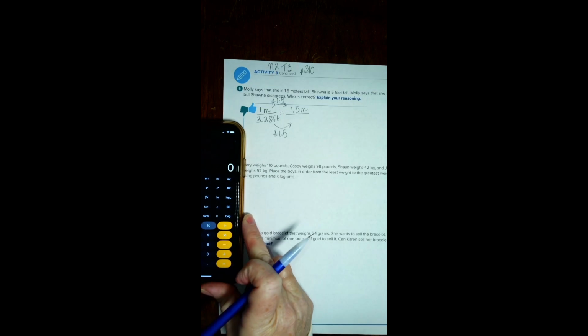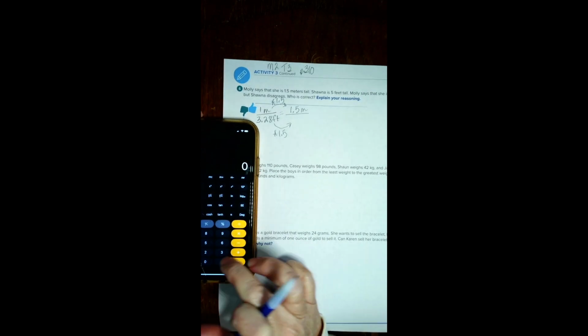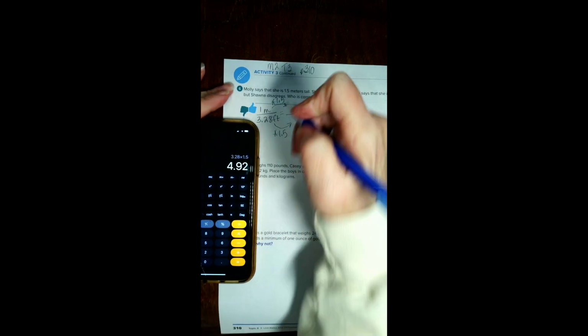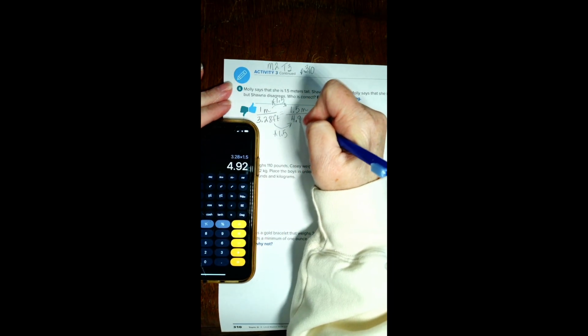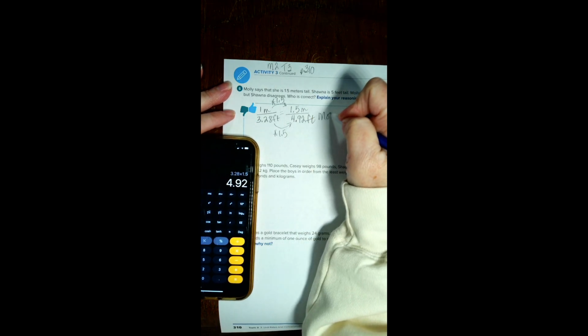So 3.28 times 1.5. I'm just going to pull out the calculator to do that. And again, in this unit, you are more than welcome to use a calculator. So we have 3.28 times 1.5. So she is about 4.92 feet. So this is Molly.